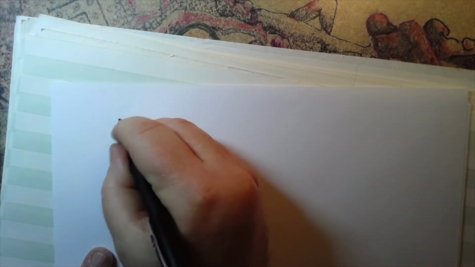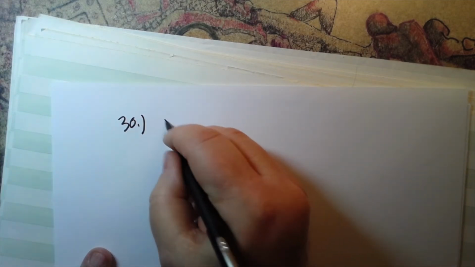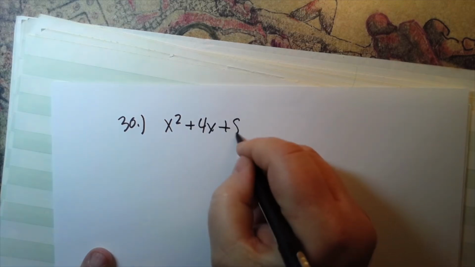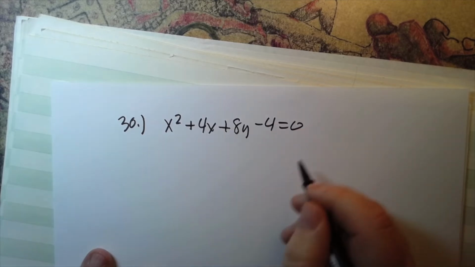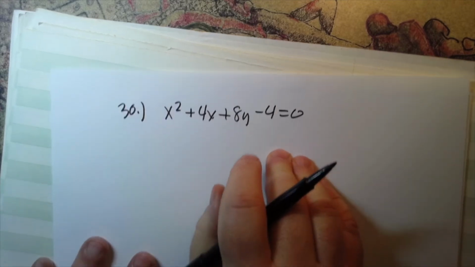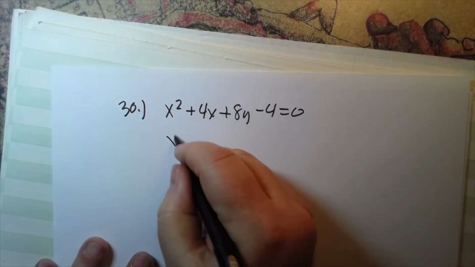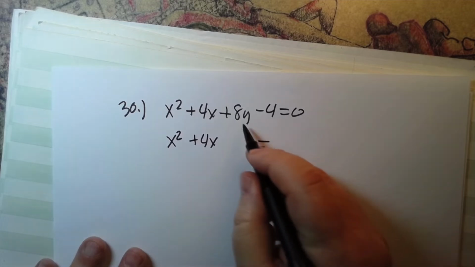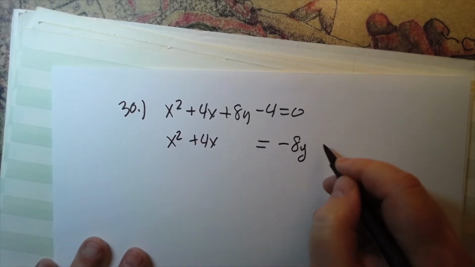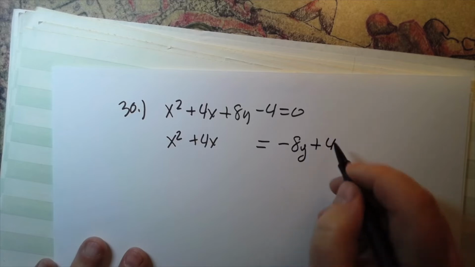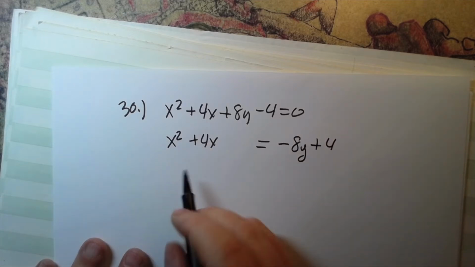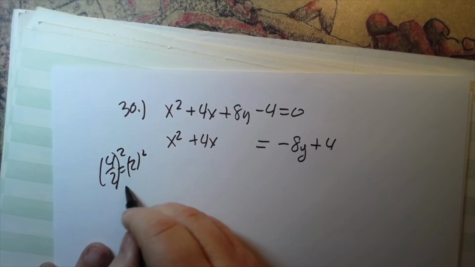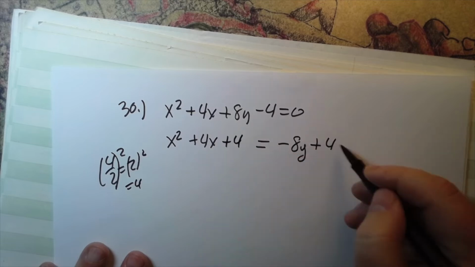Alright, so let's do this one. 30 is a little different because it's not in standard form. x squared plus 4x plus 8y minus 4 equals 0. So I'm going to take everything that's not with the thing that's being squared and push it over to the other side. So I have x squared plus 4x, and I'm going to leave a little space because I'm going to have to complete the square. Subtract that over, -8y plus 4. Now I take half of this, 2, square it, and you get 4. And we're going to add 4 to both sides.